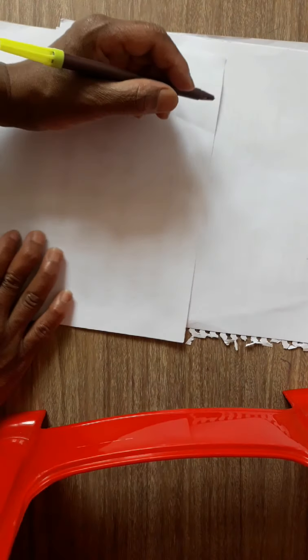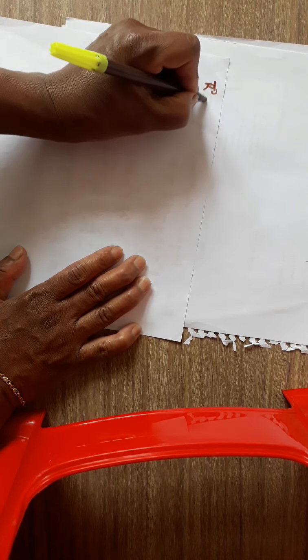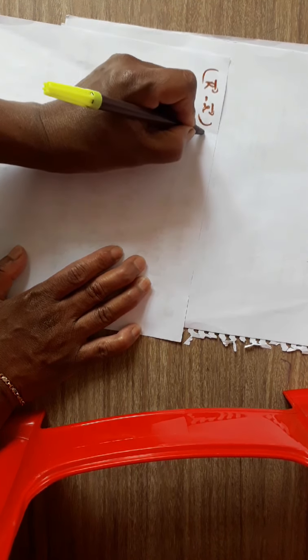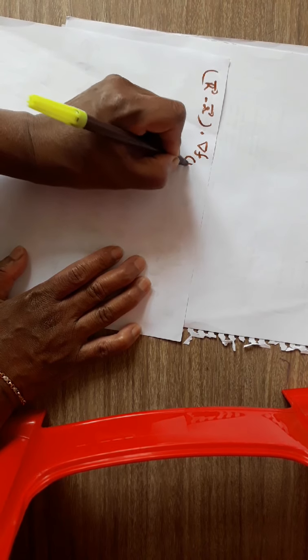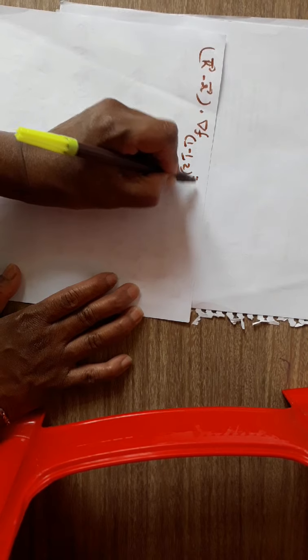So R bar minus r bar dot del f at the point (1, −1, 2) will be equal to 0.